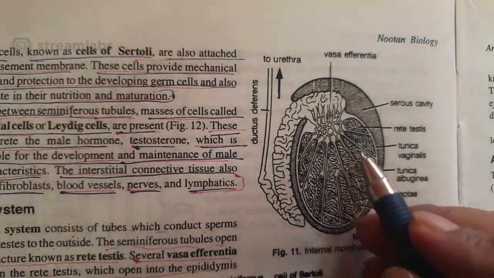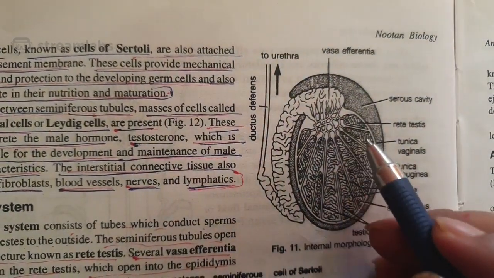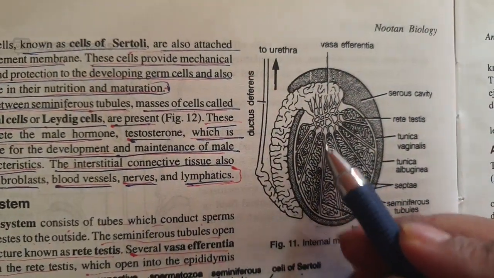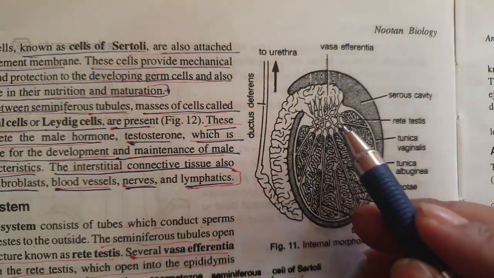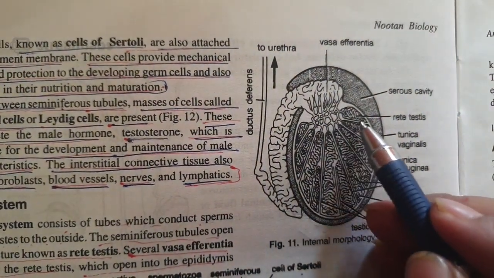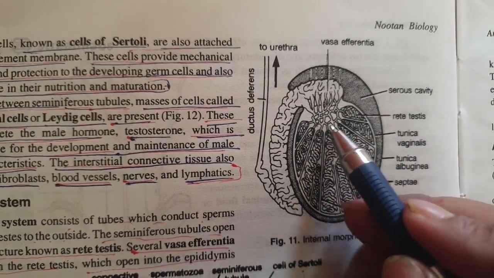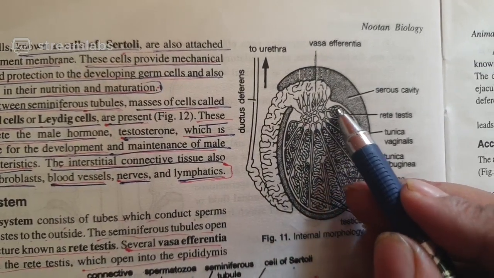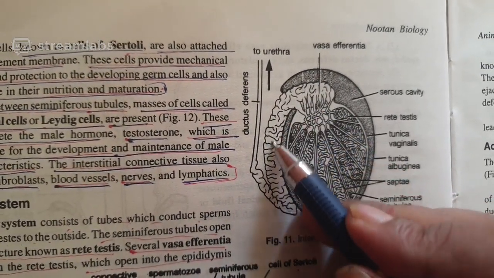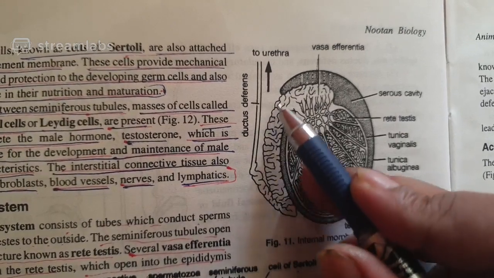Okay, so that is one thing. Now all the tubules from all the lobules join into a structure known as the rete testis. Here, this is known as the rete testis. And then the rete testis leads to the epididymis.